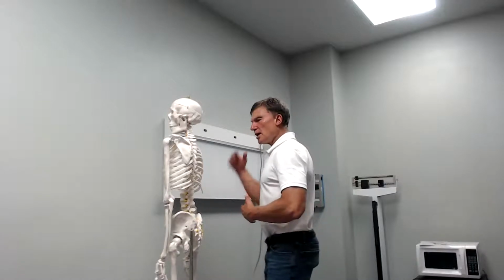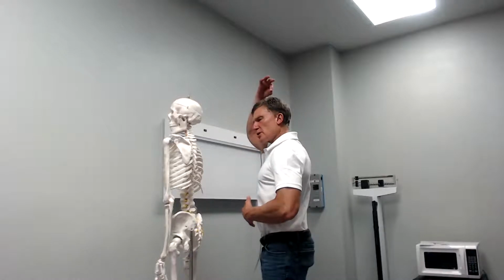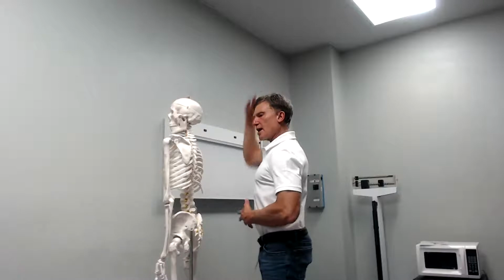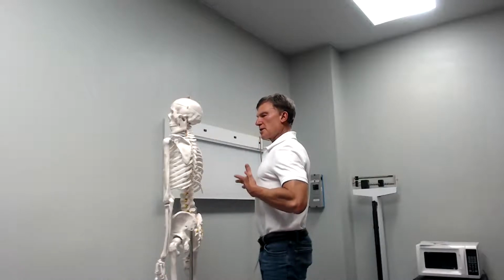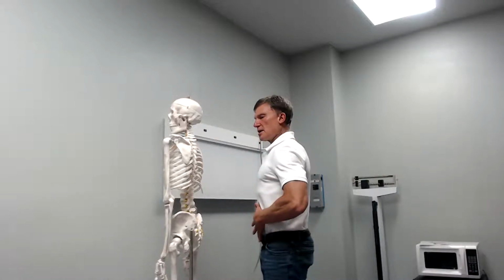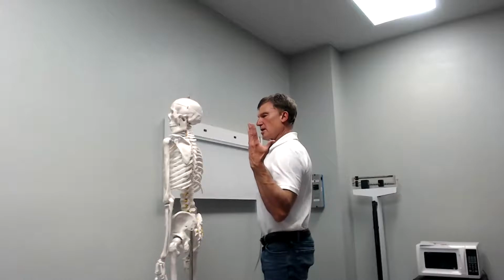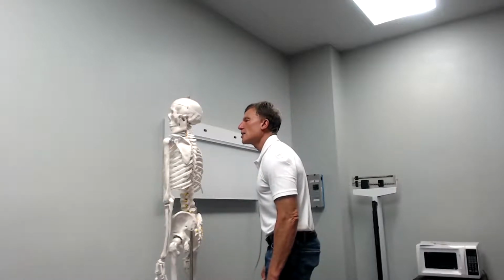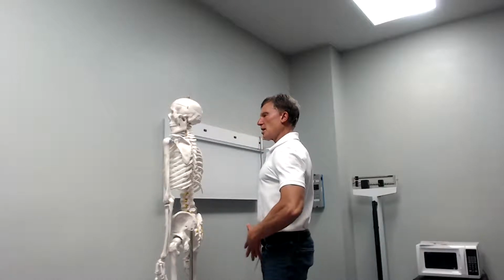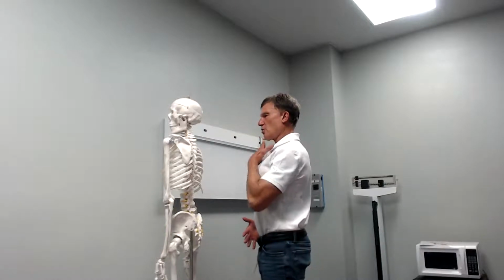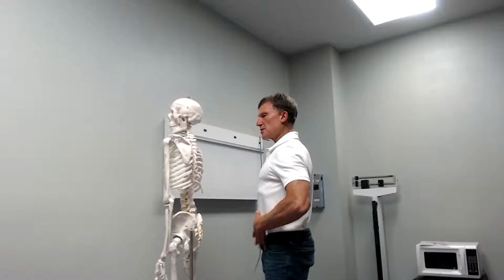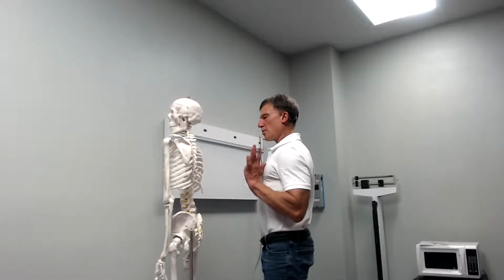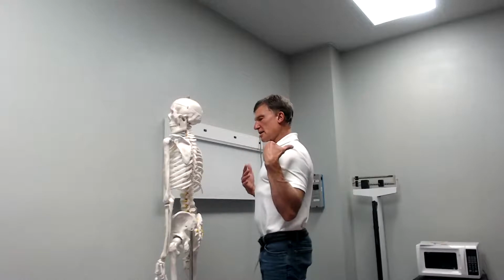Expansion upward is like taking a string at the apex of our skull and lifting it straight up so we stand nice and tall. When that happens, our chest comes up, our belly comes in, our body should look fairly lined up. We shouldn't have this forward head collapsed posture. So expansion upward brings our head back over our shoulders, our pelvis over our ankles, and our chest expands upward and downward on the backside.